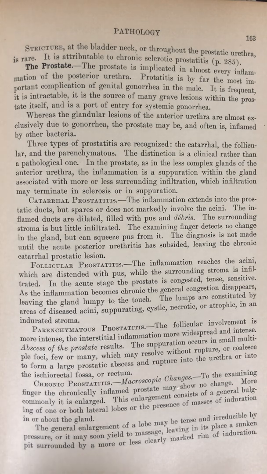Parenchymatous prostatitis. The follicular involvement is more intense, and the interstitial inflammation more widespread and intense. Abscess of the prostate results. The suppuration occurs in small, multiple foci, few or many, which may resolve without rupture or coalesce to form a large prostatic abscess and rupture into the urethra or into the ischiorectal fossa or rectum.